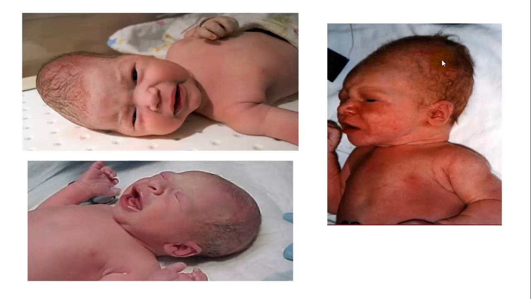But vaginal births will often, and if it's very long, if the baby's stuck in the birth canal for a very long time, then that misshapen head can be more pronounced.